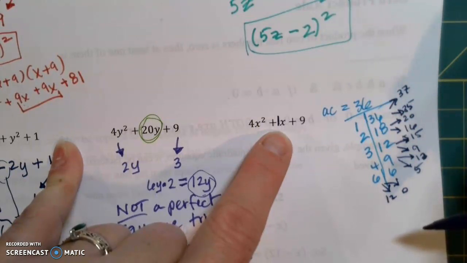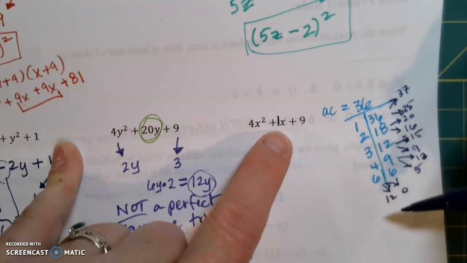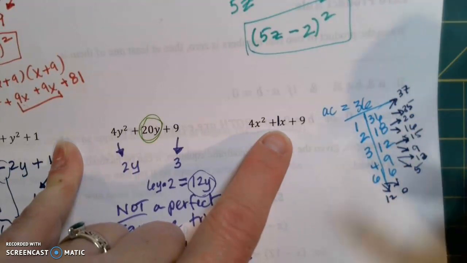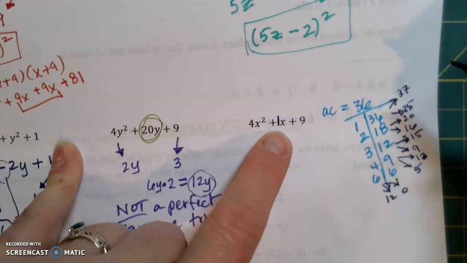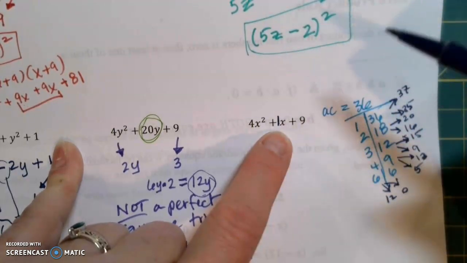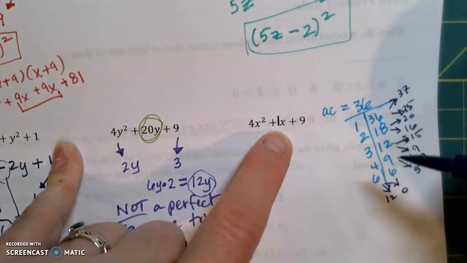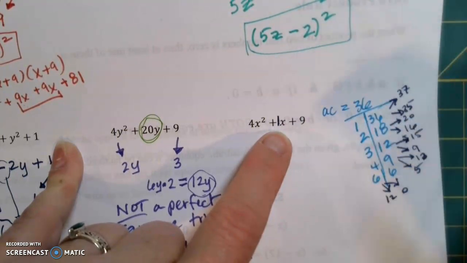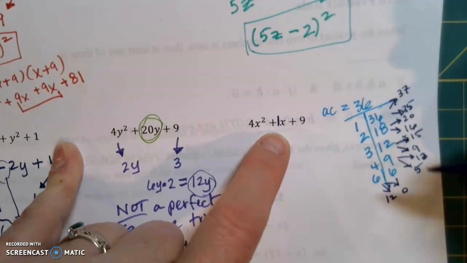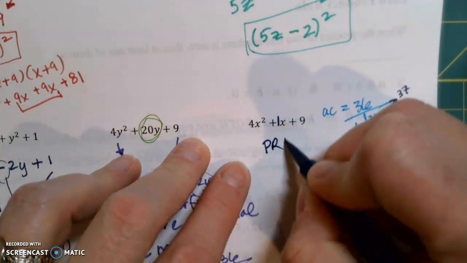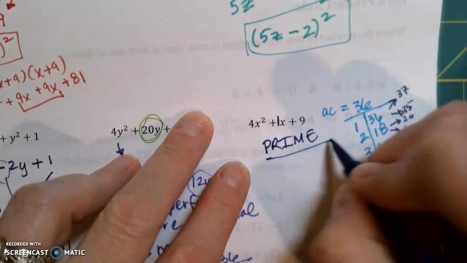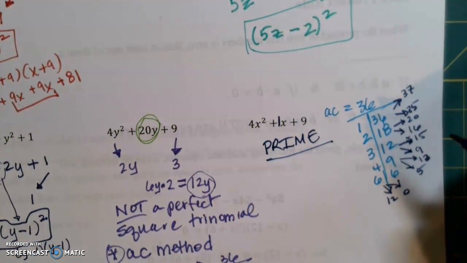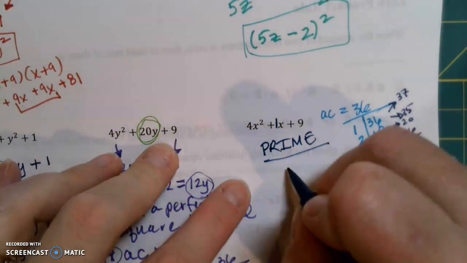There isn't anything else over the real numbers. Now, when I say over the real numbers, I mean things that don't have an i. The imaginary numbers, which you may have seen in a previous math class, we're not dealing with those right now, and they're not part of Math 40. So, since we can eliminate those from our concerns here, and we don't have anything that's going to work, I can come to the conclusion that this one is prime. So there is not a way for me to factor this with real numbers.